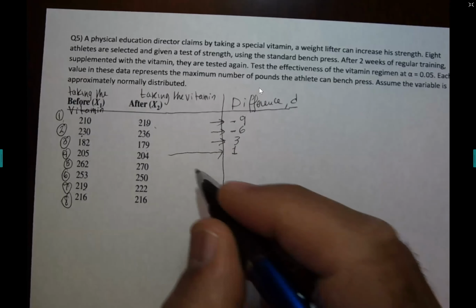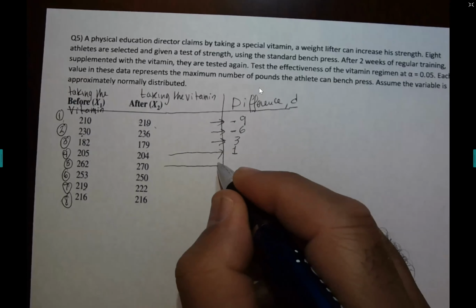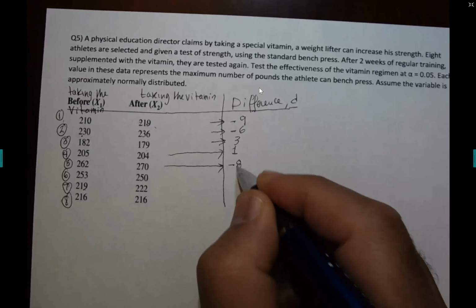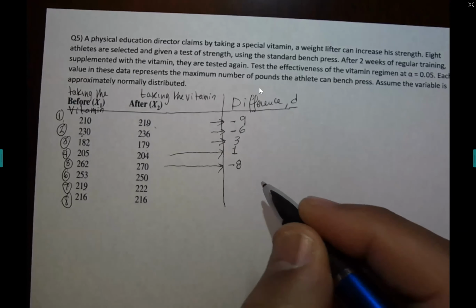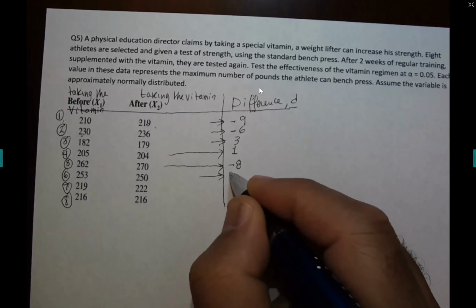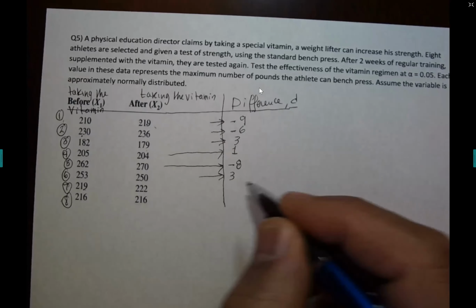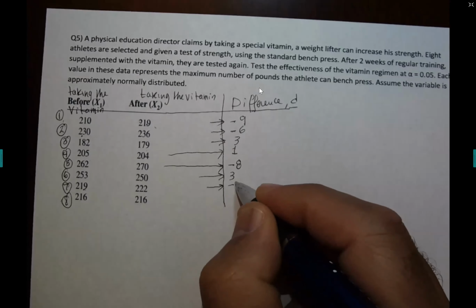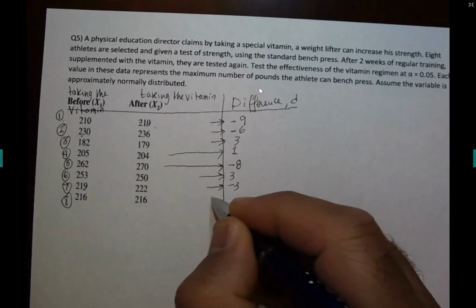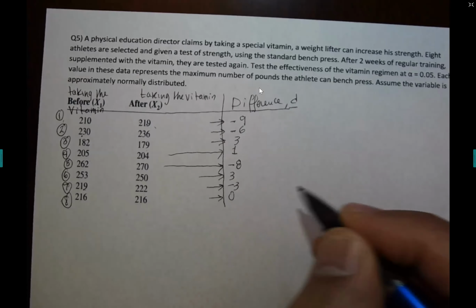262 to 270 went up. Difference is negative 8. 253 to 250 went down. Didn't work for this guy. 219 to 222, it did work. The difference is negative 3. And 216 to 216, no difference at all.